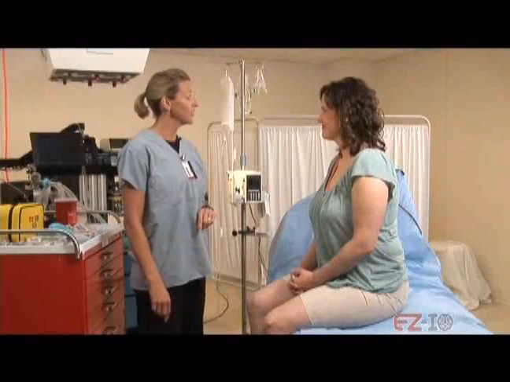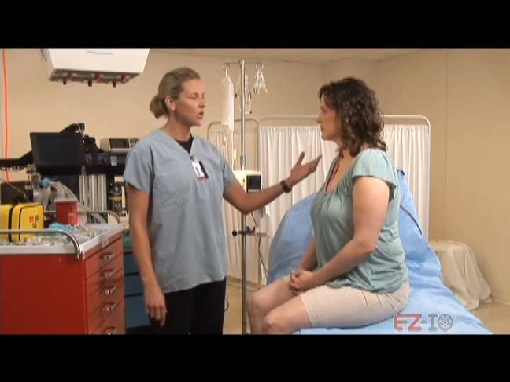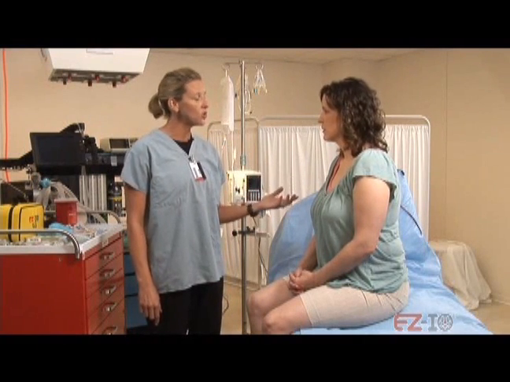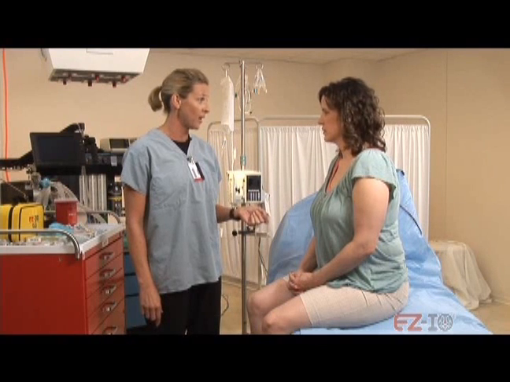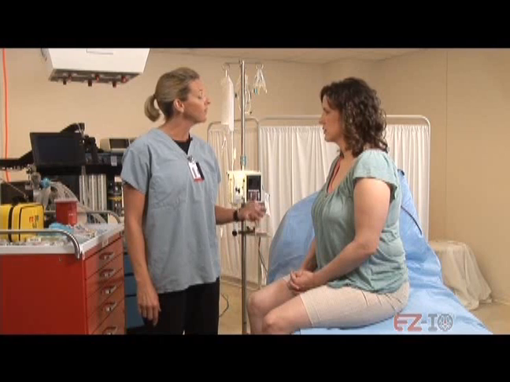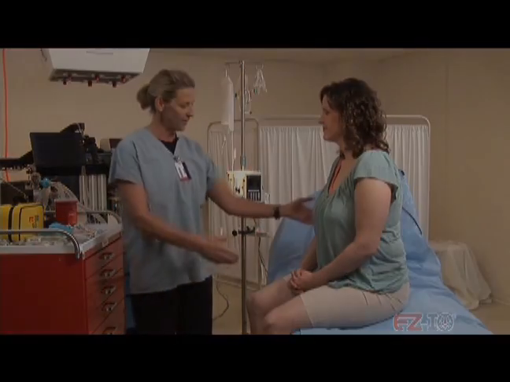Following removal of the EZ-IO, inform the patient that soreness is normal for up to 48 hours following removal and can be treated with over-the-counter pain medication. The patient should be able to assume normal activities as soon as their primary medical condition allows. Finally, if the patient detects any signs of infection or other problem, they should contact their primary care physician.